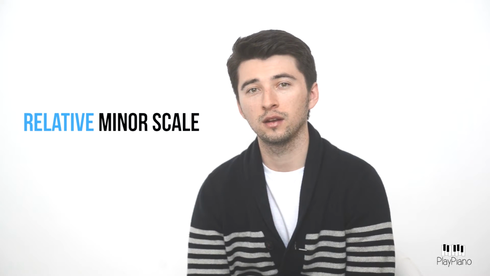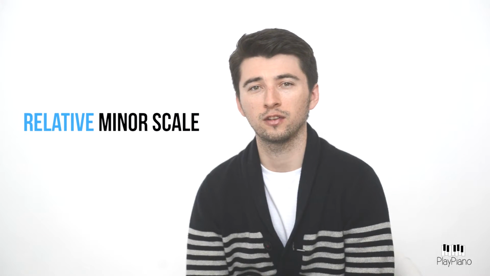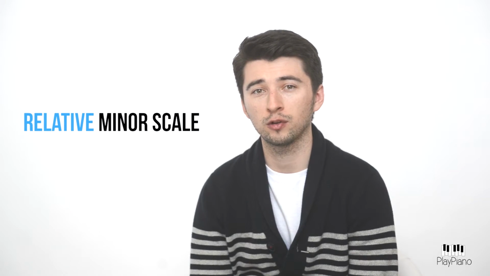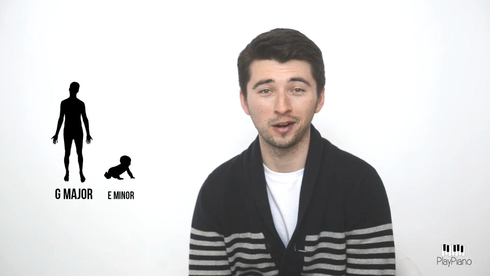Wait a second, Dan. What do you mean, relative minor scale? Well, if you take a quick look at the minor scales that we created out of their major counterparts, you will see that they are essentially the same scale, and they also have the same key signature. Because of this, they're related by that key signature. It's kind of like a musical bloodline. Now, you're probably thinking in terms of E minor coming from the loins of G major, right? No, is it just me? Well, that's okay. We'll keep going.